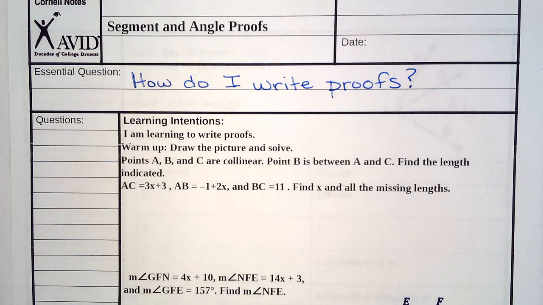Hello class, today we are still learning to write proofs. Proofs are rather difficult and you have to do a lot of thinking. So if you don't get them right away, that is fine. So your essential question is, how do I write proofs? Your learning intention is, I am learning to write proofs.